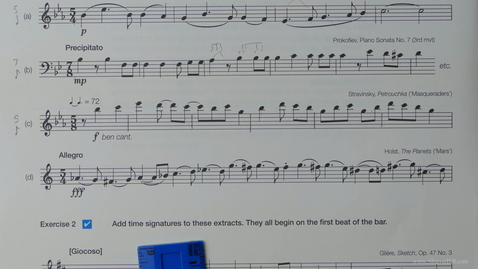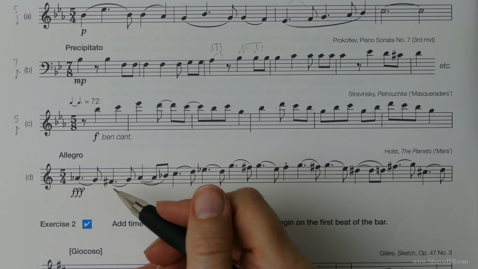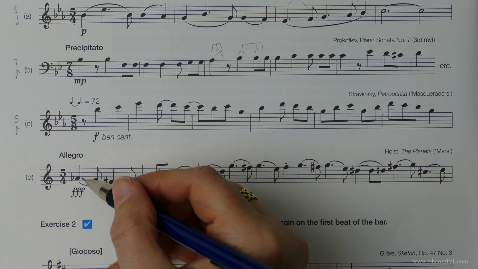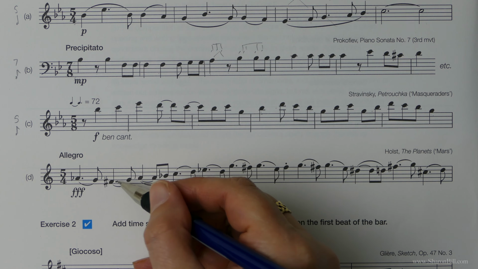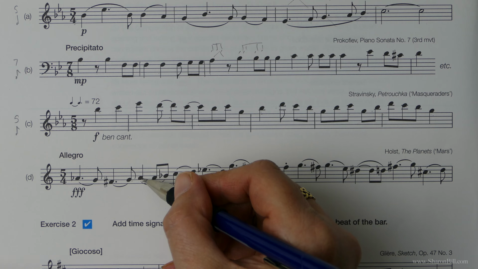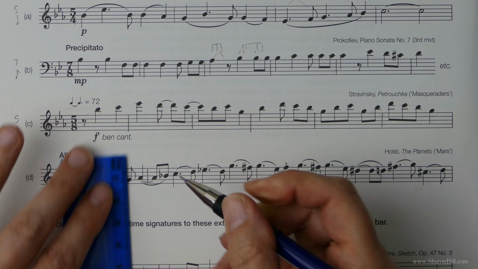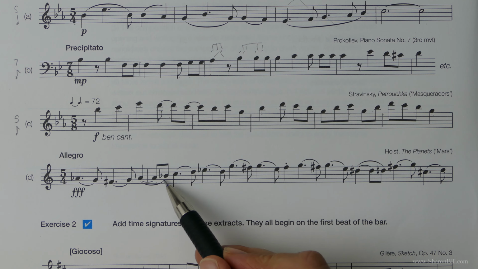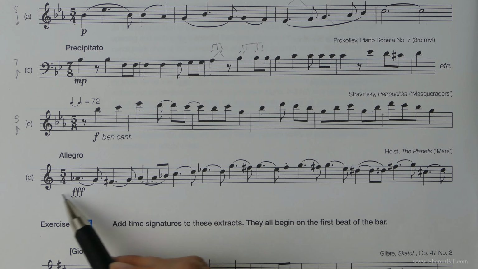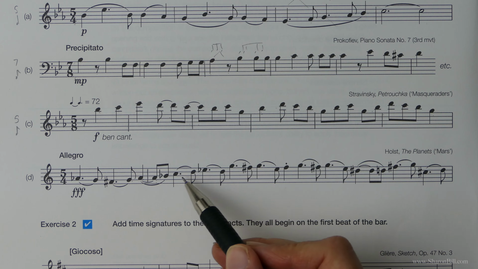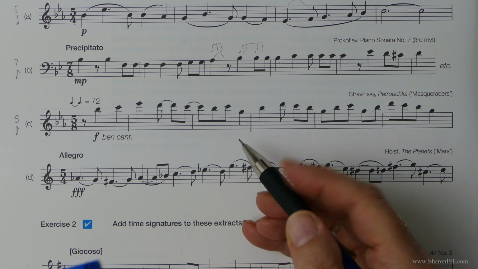There we go. So actually doing the theory of this is easy peasy. Playing them isn't quite such an easy game. So 1.5, 2, 3.5, 4, 5. So we bar line, splitting that tied note. 1, 2, 1. We're in crotchet beats. I must remember that. 1, 2.5, 3, 4.5, 5.